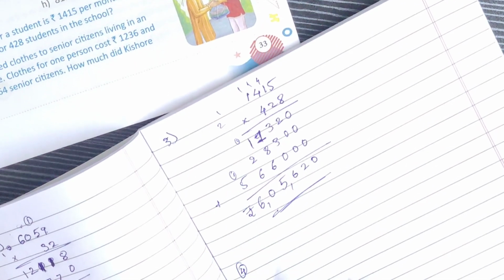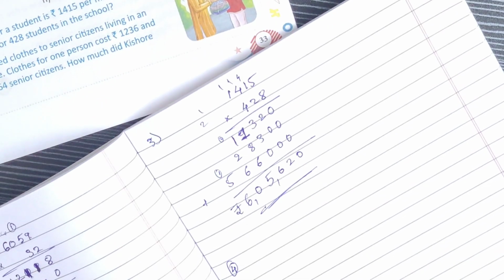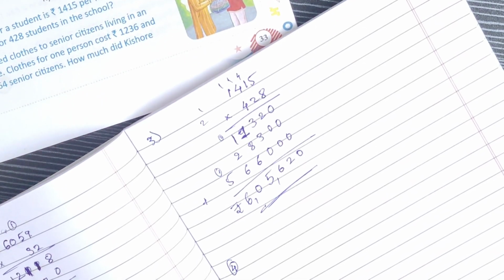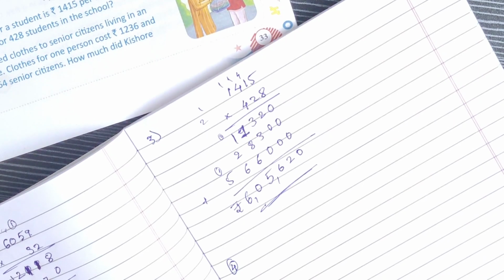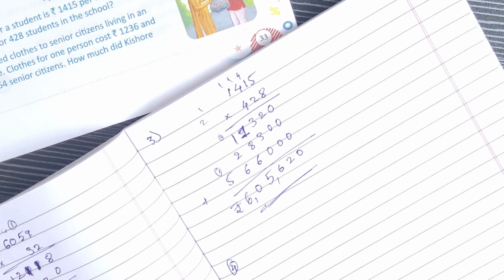Next, fourth one. Kishore donated school clothes to senior citizens living in an old age home. Clothes for one person cost 1236 and there were 64 senior citizens.